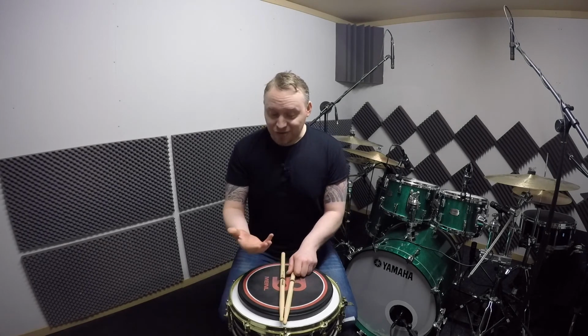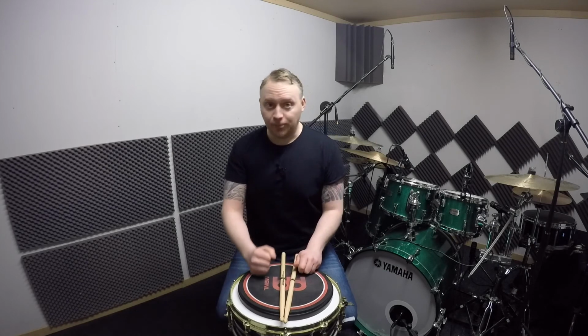So remember with an exercise like this that the options are pretty much endless. Not only can you up the tempo and change the sticking pattern like I mentioned earlier, but you could also play the exact same lines of notation with both feet and maybe hold a backbeat over the top. And that's just one idea.